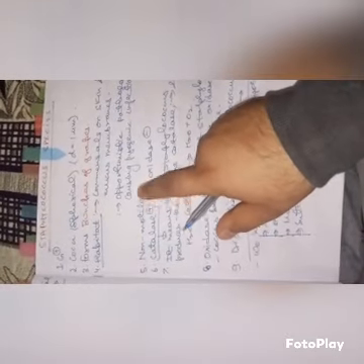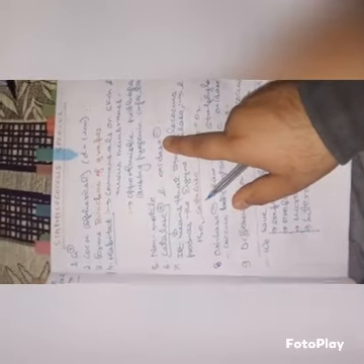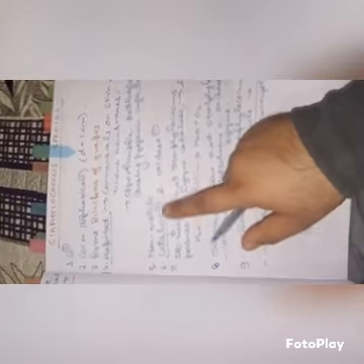Okay, these are non-motile, thus they do not contain flagella. They are catalase positive and oxidase negative. So these catalase and oxidase are types of biochemical tests.